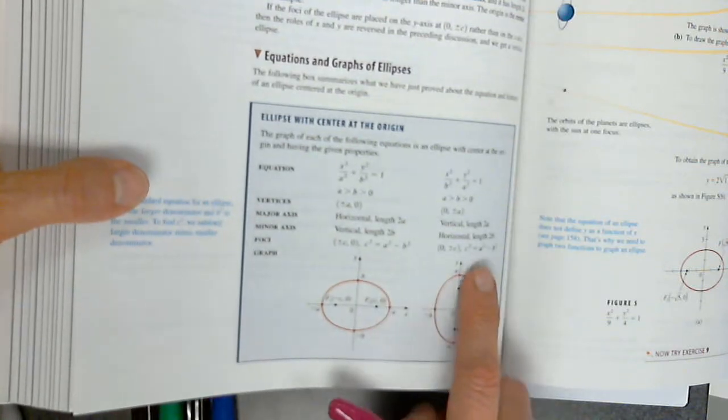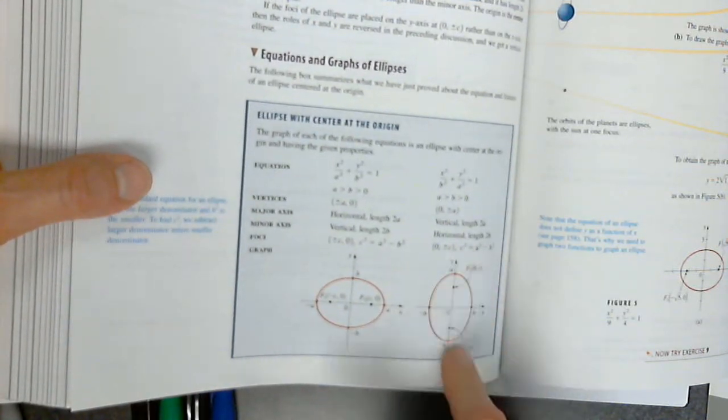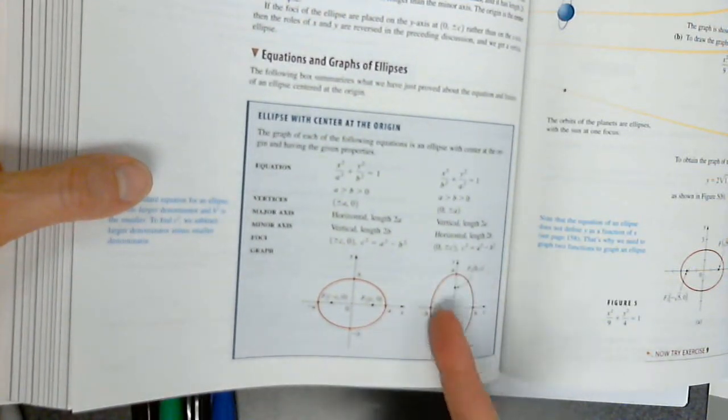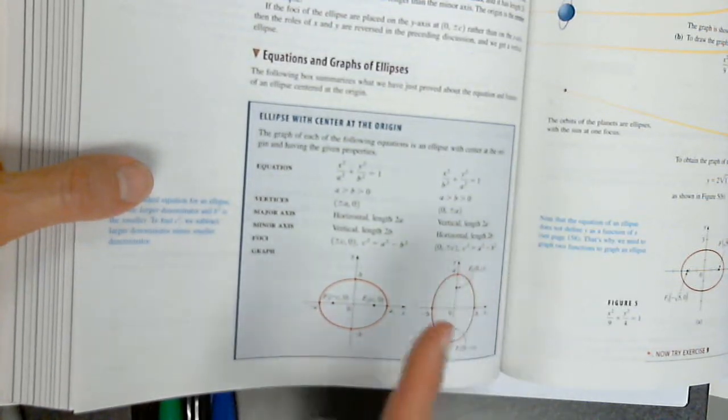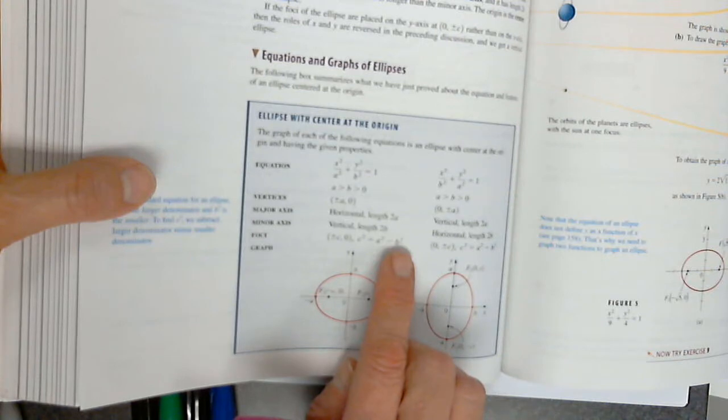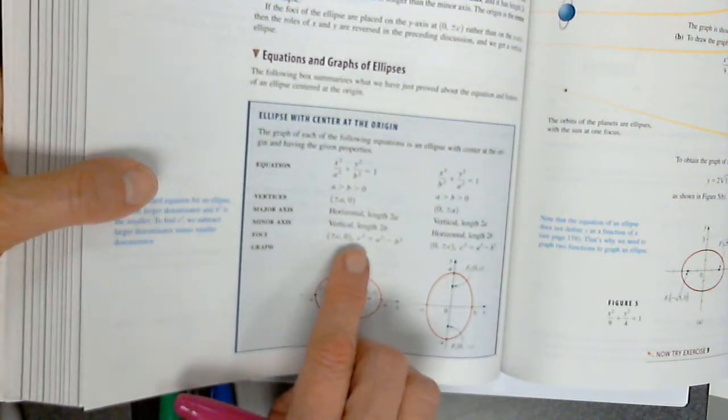Yes. Here, on the other side, when the ellipse has a major axis on the y-axis, then it's always the longest minus the smallest, because remember, this is a difference. The difference has to be positive, otherwise I won't be able to find the square root.